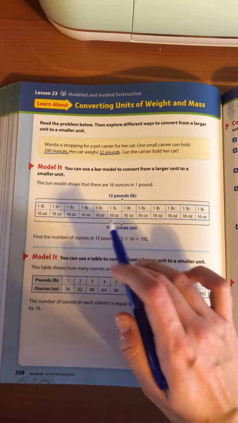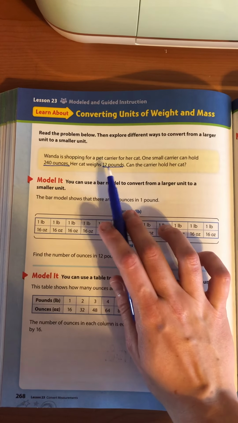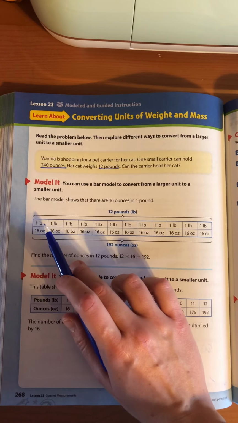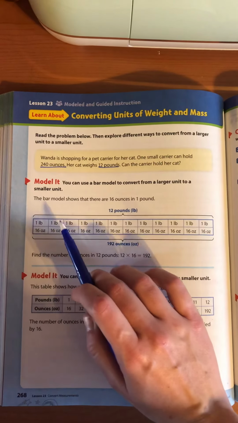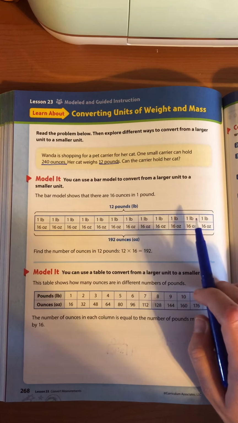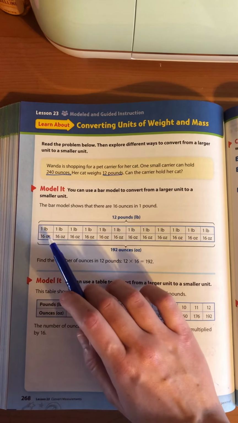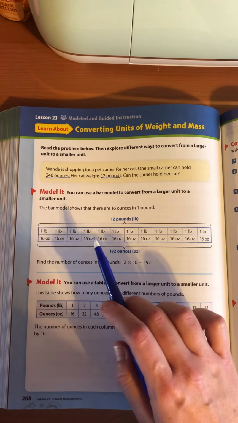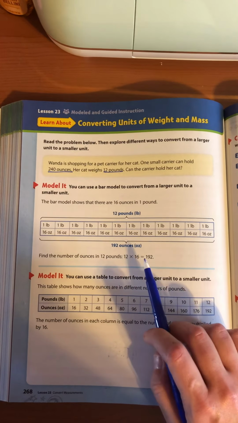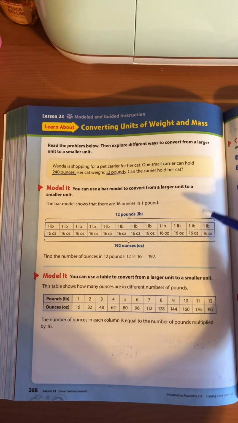Okay, so what they did here, they marked out 12 pounds. We're trying to find out how many ounces equals 12 pounds. So they made it 12 long. They have 1, 2, 3, 4, 5, 6, 7, 8, 9, 10, 11, 12 pounds. And they put ounces with that so they could add 16 plus 16 plus 16. But they went ahead and multiplied, so they did 12 times 16 to find 192 ounces. That's just one way to show this.